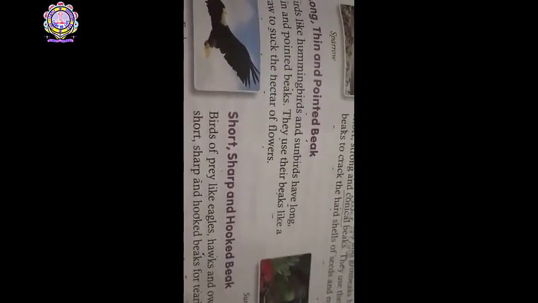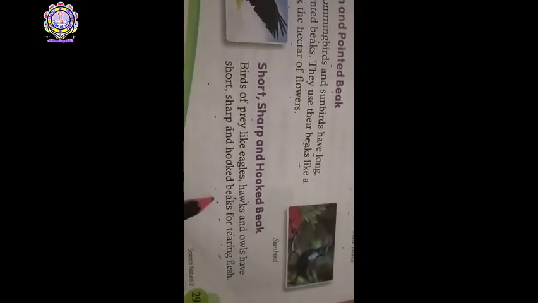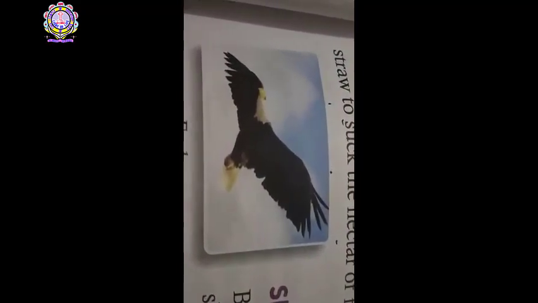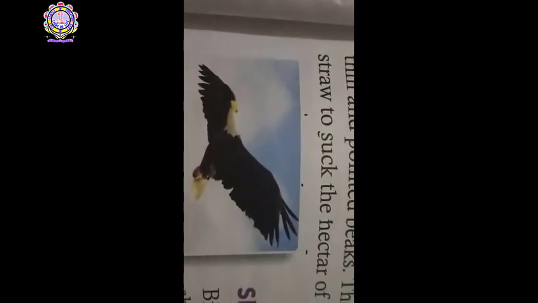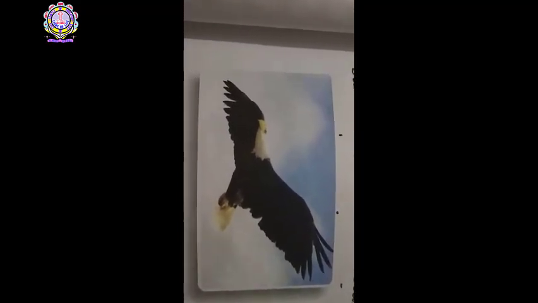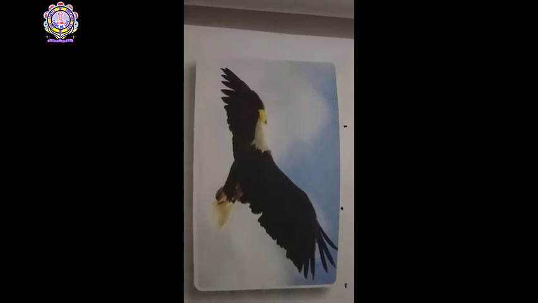Okay, short, sharp and hooked beak. Birds of prey like eagle, hawks and owls have short, sharp and hooked beak for tearing flesh. This is eagle bird which has a hooked beak. Hooked beak is very sharp to tear the flesh.